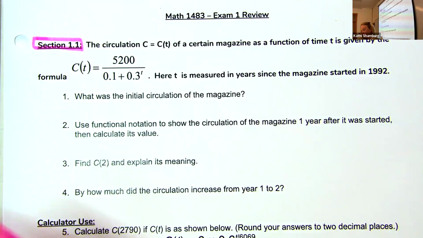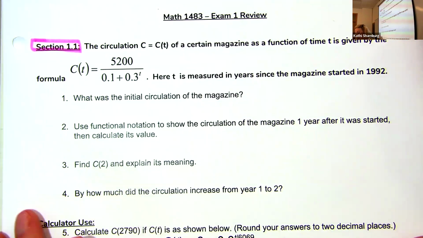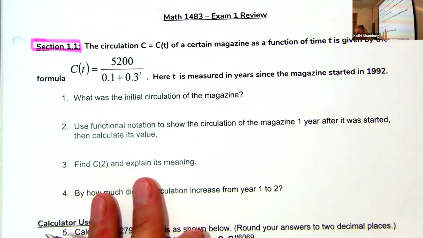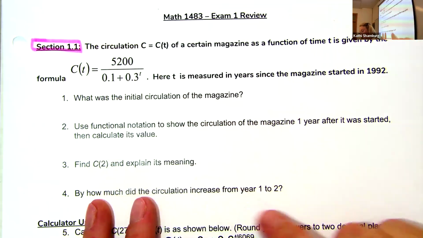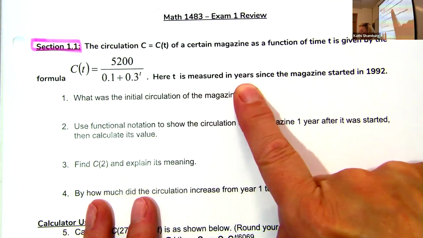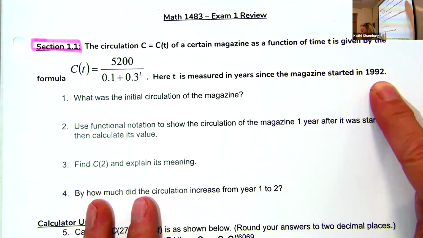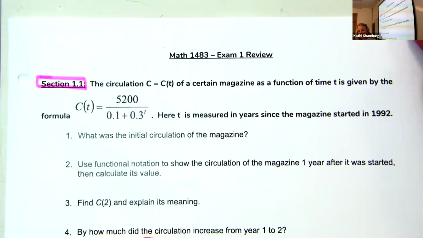Okay, 1.1 is when we dealt with a formula or an equation. And only in 1.4 do you have to write the formula or the equation. 1.1 it'll be given to you. So the circulation C equals C of T of a certain magazine as a function of time. T is given by the formula. Here's your formula. And it tells us T is measured in years since the magazine started in 1992.